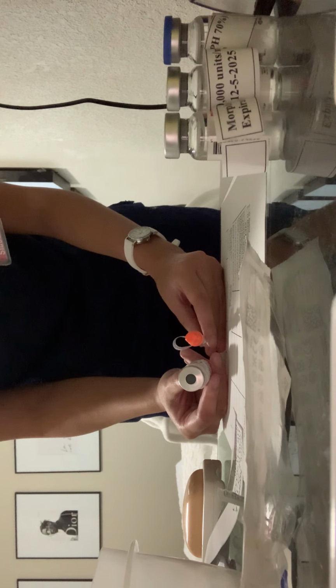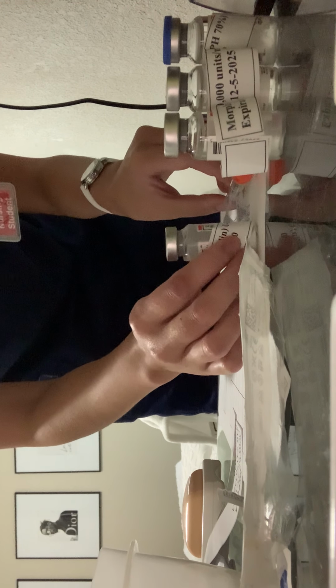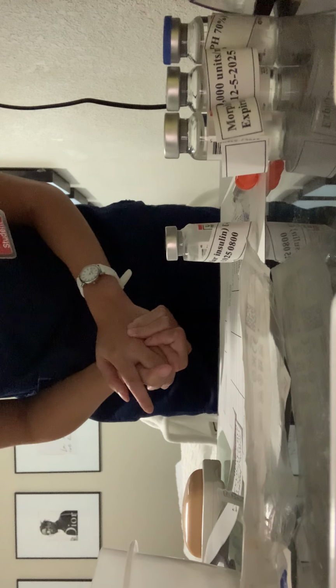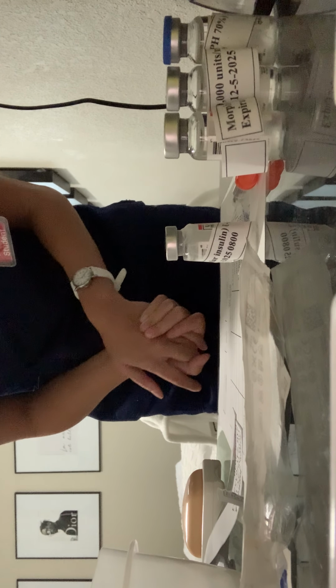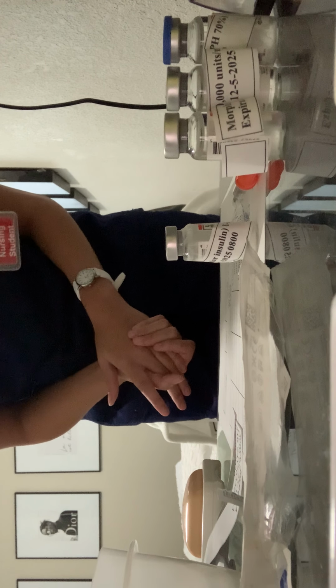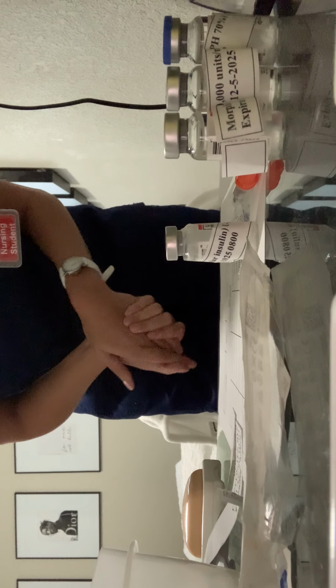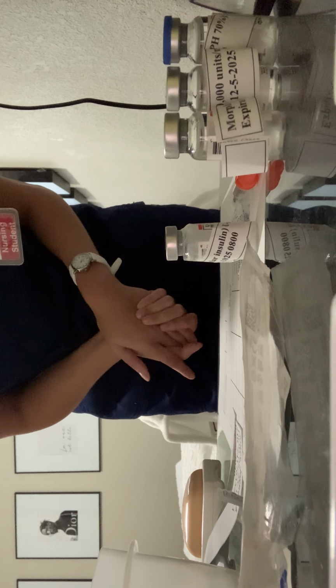the right documentation will be done after the medicine's administered, and the right indication is diabetes. So now I'm going to raise the bed up to a comfortable working height. I'm going to move the guardrail down, and I'm going to say, Mr. Jones, I'm going to administer your insulin now, okay?